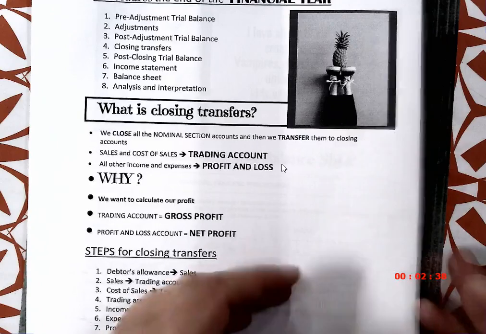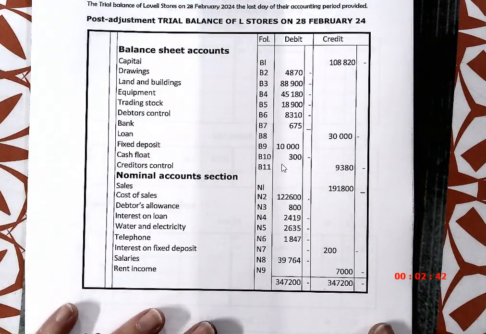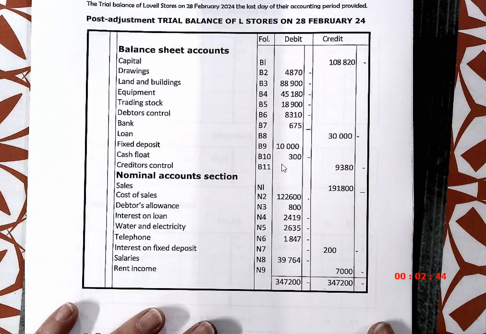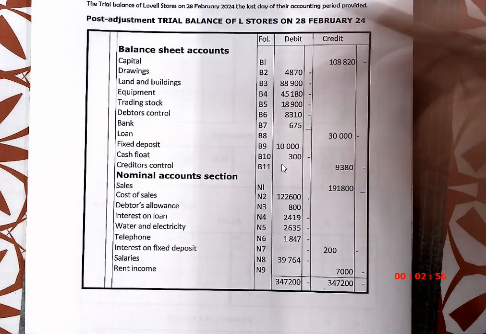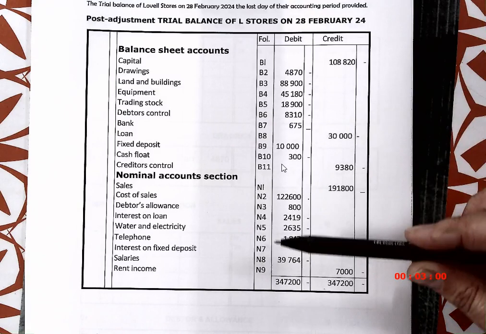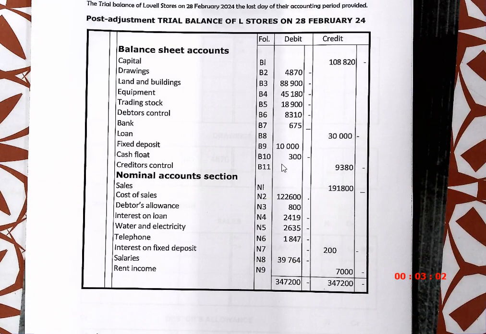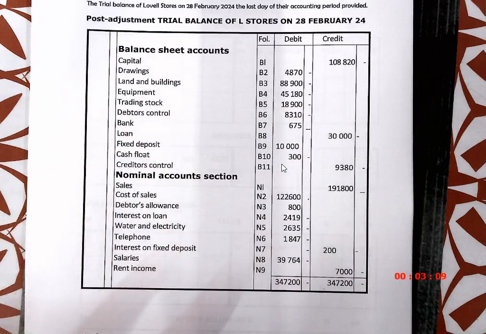Adjustment is basically, if I have my trial balance, I set up trial balance number 12, and then suddenly I decide I'm going to write off debtors after I set up this trial balance. So any transaction that happens after this trial balance has already been set up is called an adjustment. Okay? So now it means this trial balance is going to change again.